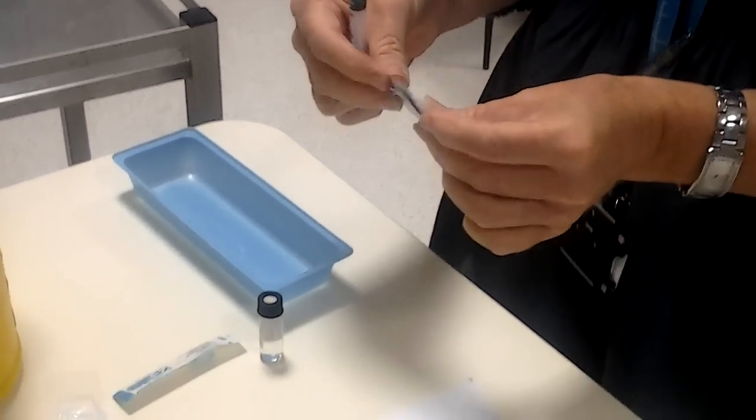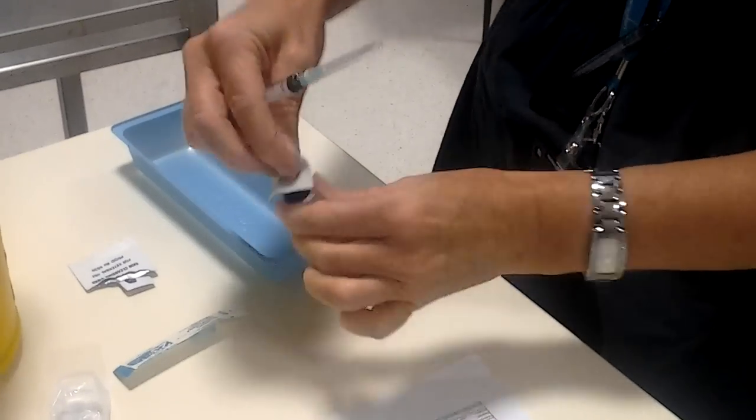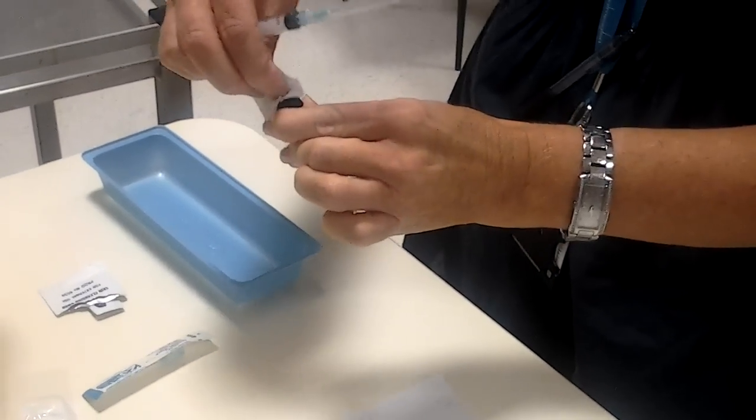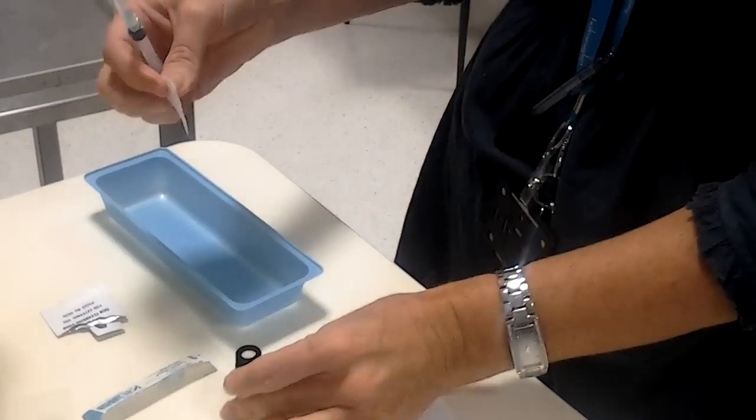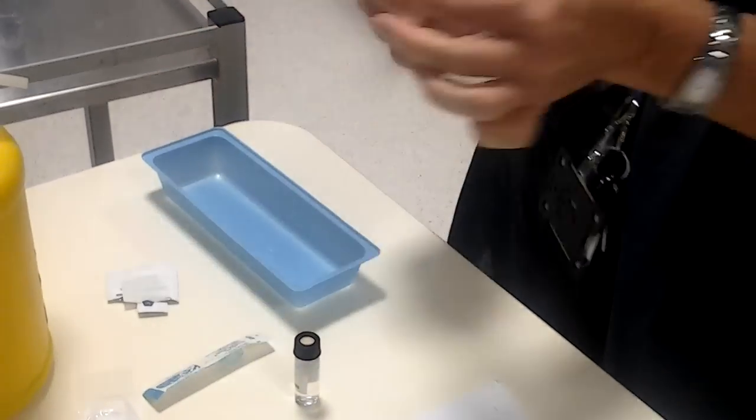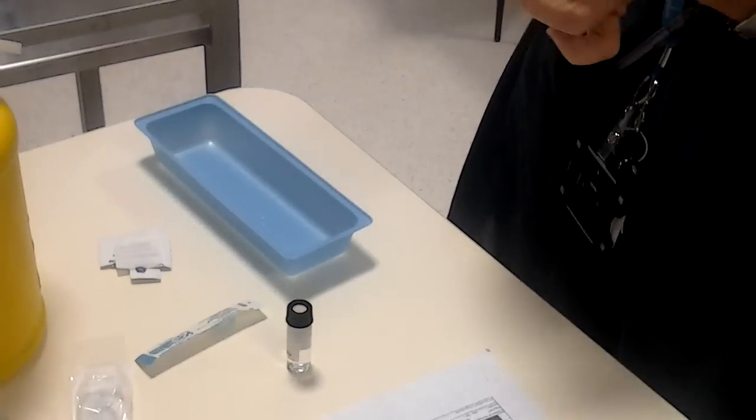You can either swab the top of the ampule or remove the lid of the ampule completely to withdraw the desired volume. For this you are giving 10 milligrams, which is 2 mils.